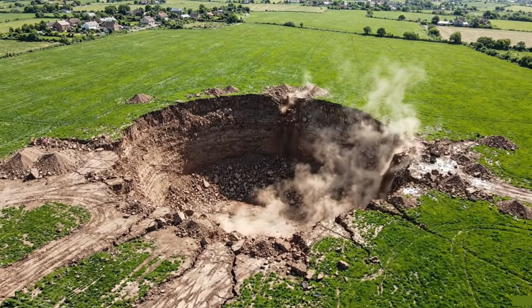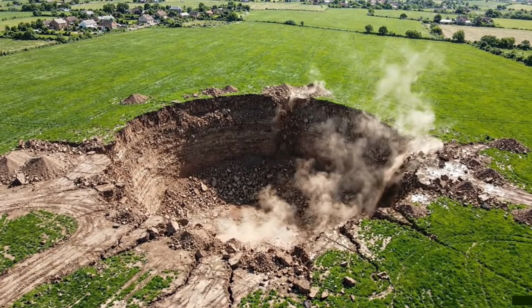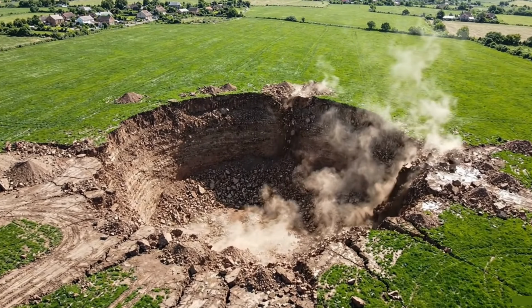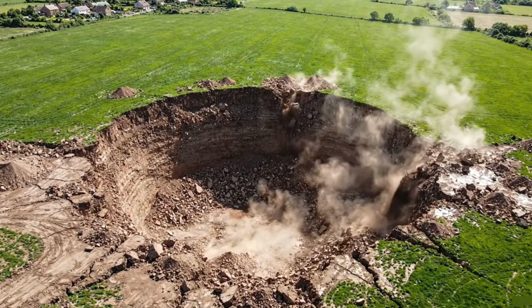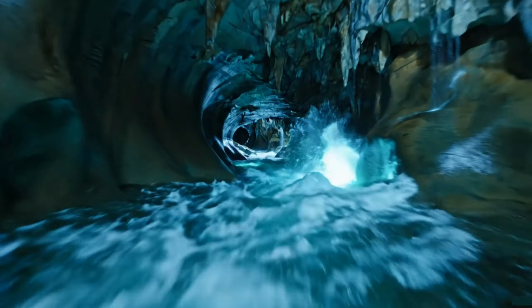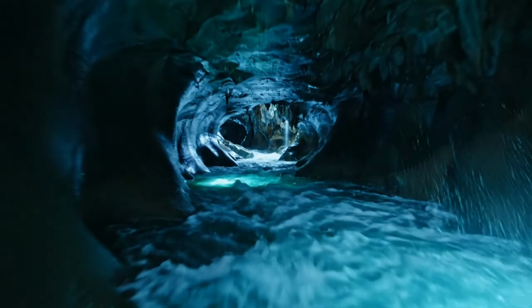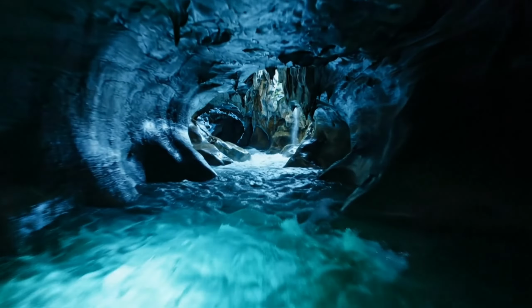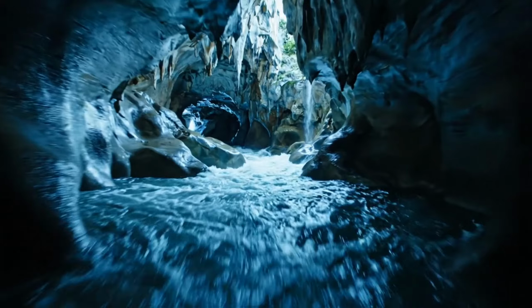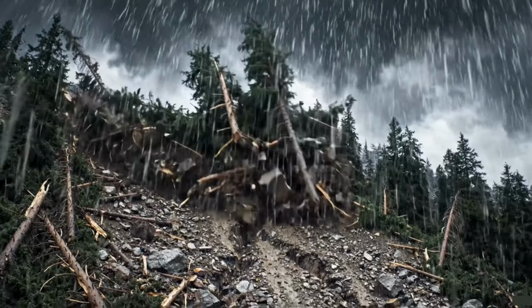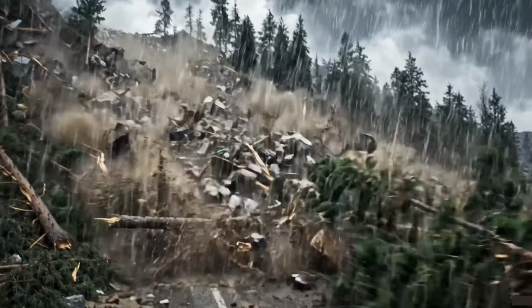When an underground cavity becomes too large to support the earth above it, the ground collapses, forming a dangerous depression known as a sinkhole. These systems can also host entire underground rivers, providing sources of fresh water but remaining largely hidden from the surface. These landforms are dynamic and sometimes dangerous.